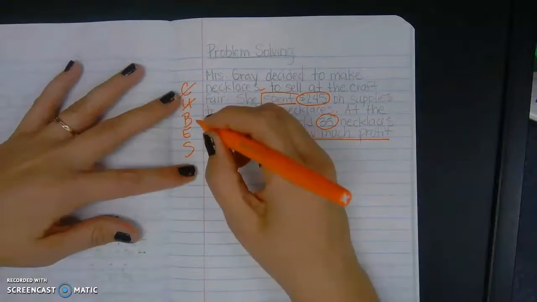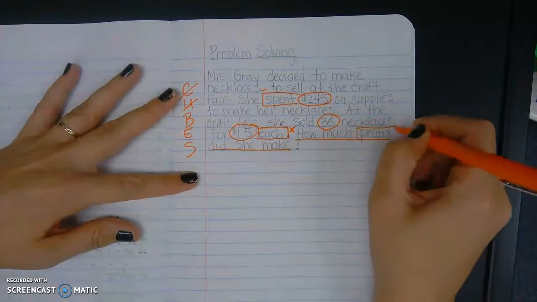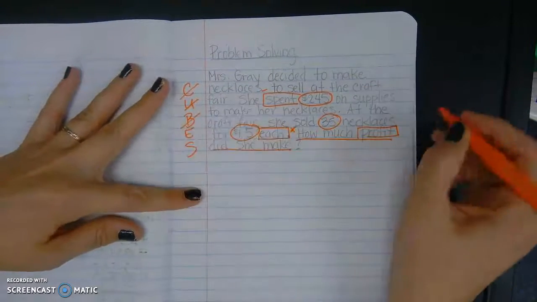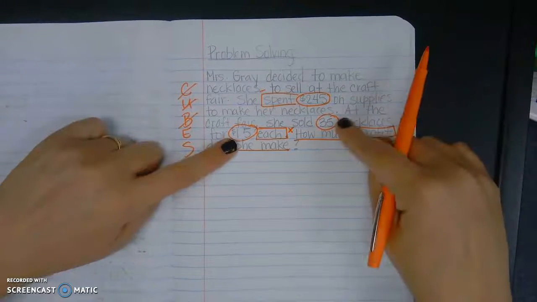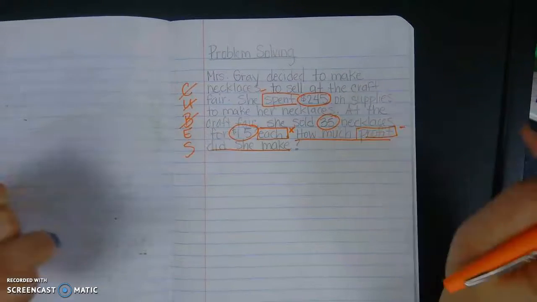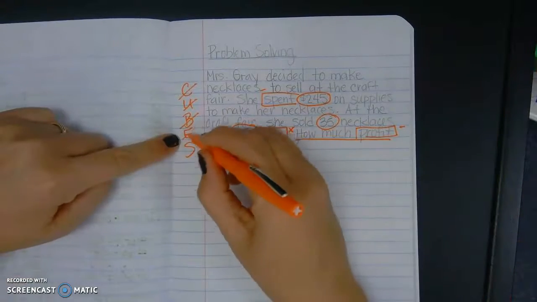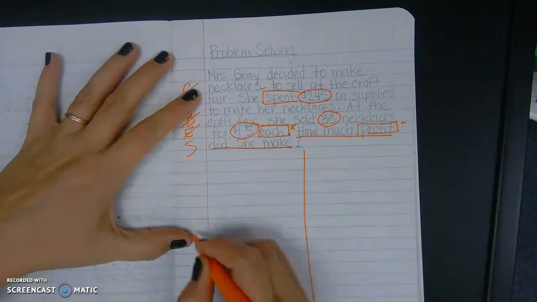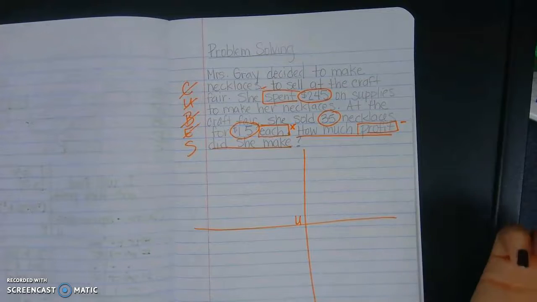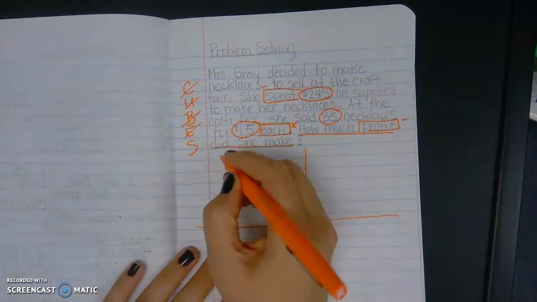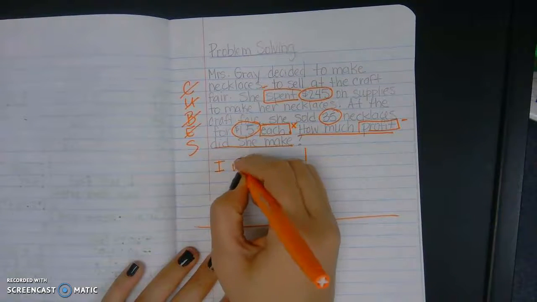All right. And then our last key word is profit. That's another subtraction word that we're going to be subtracting, but we've got to multiply first to find out our income. Nothing to eliminate. Let's work on our U-box for today. So how much profit did she make is our question.